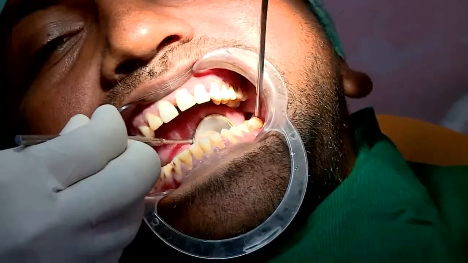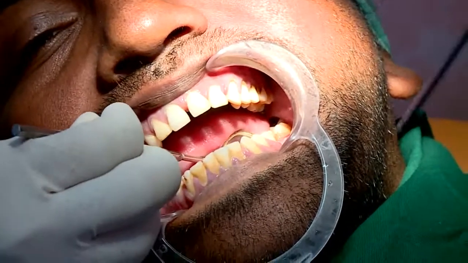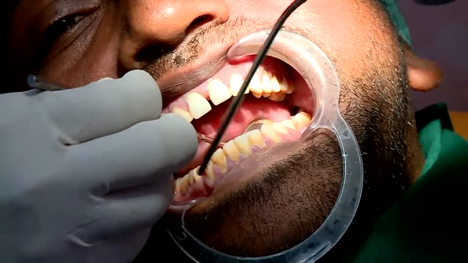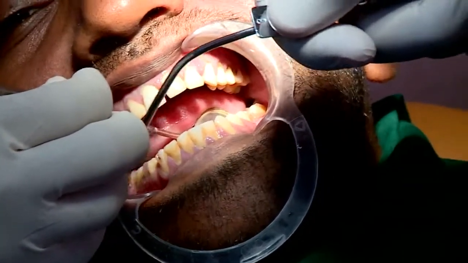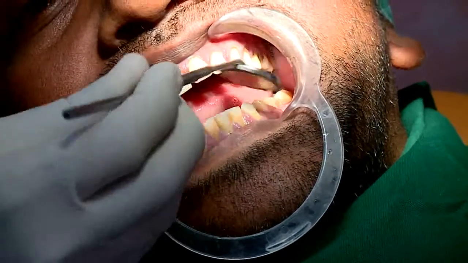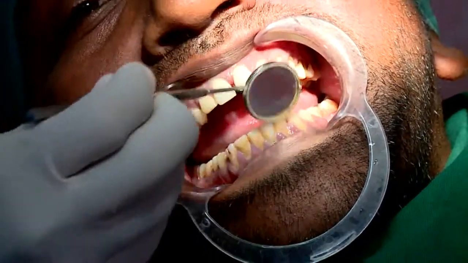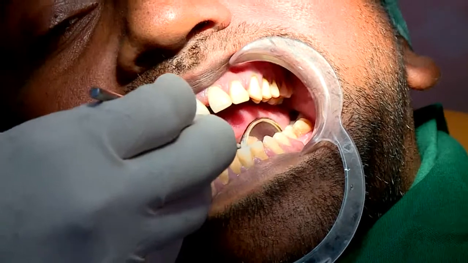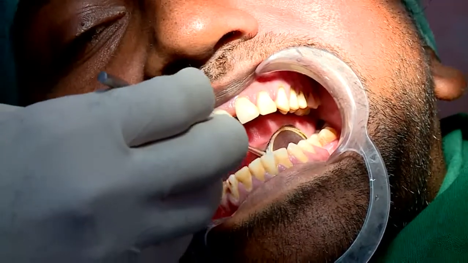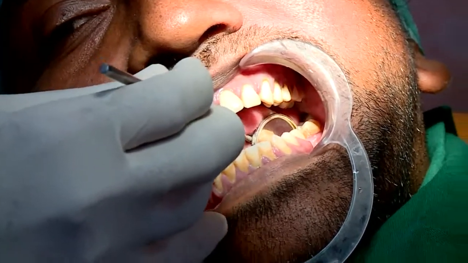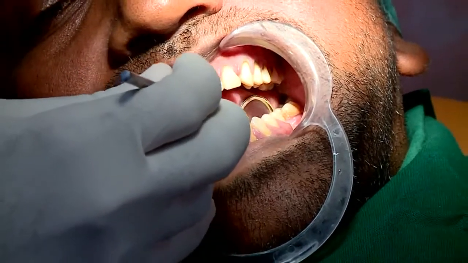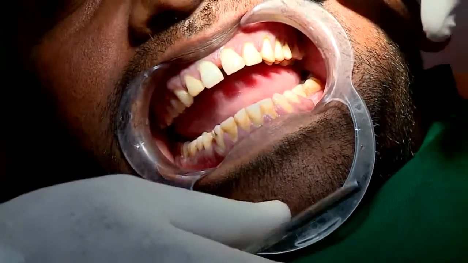Right, so now as you see, this gentleman is missing the lower left first molar. So it's a 3/6. The radiograph was shared with me earlier. Now what we are planning for him is, now close your mouth sir.